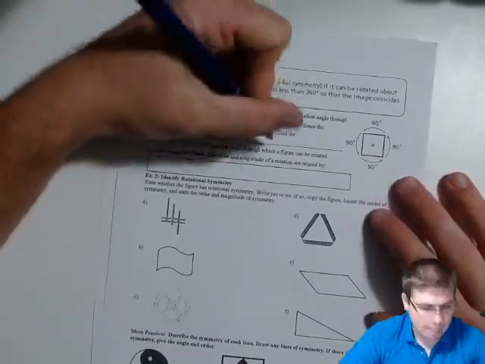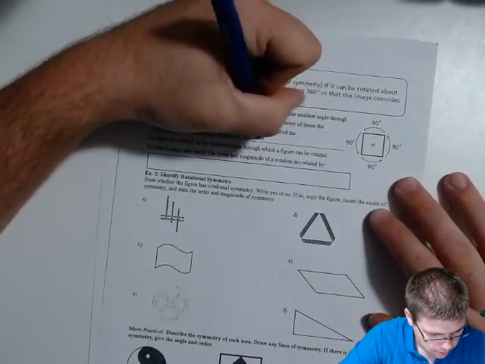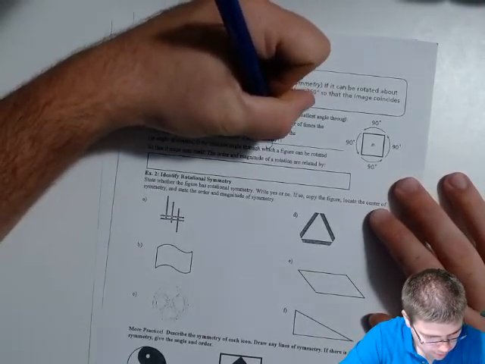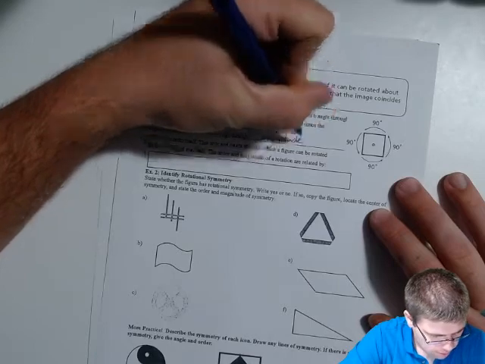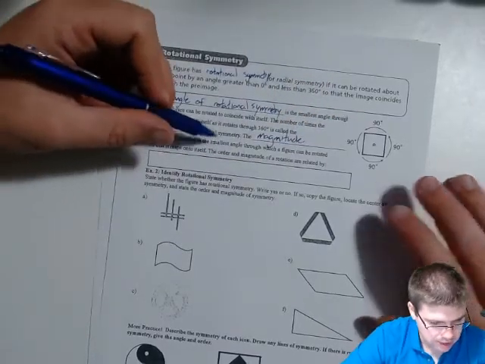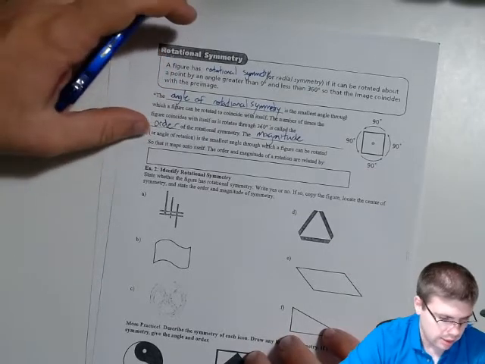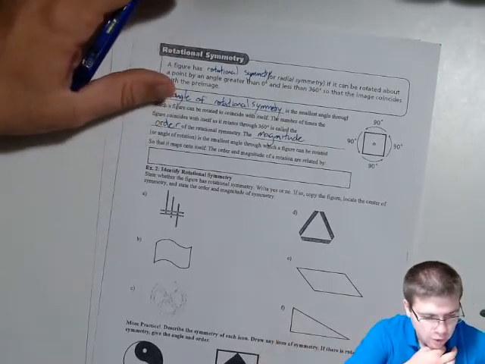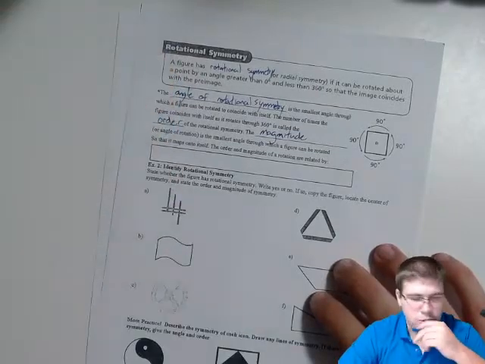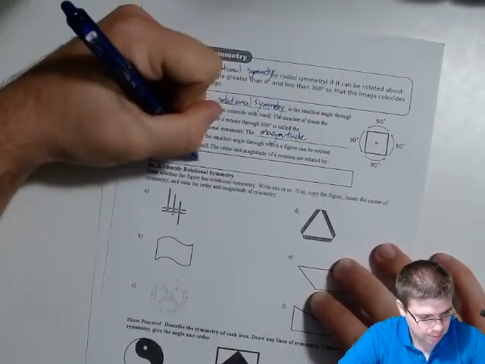And the magnitude or angle of rotation is the smallest angle through which the figure can be rotated so that it maps onto itself. The order and magnitude of rotational symmetry are related by this relationship.